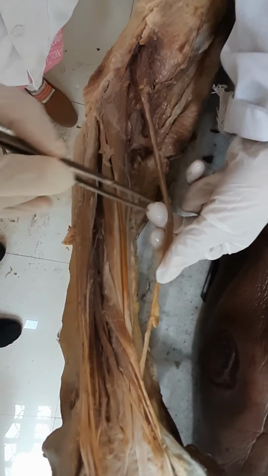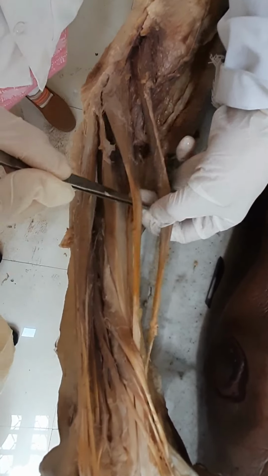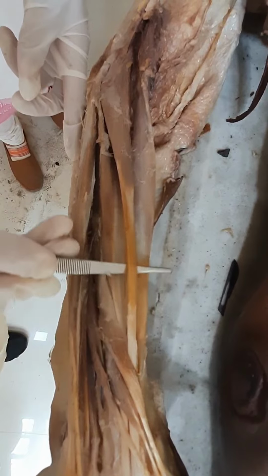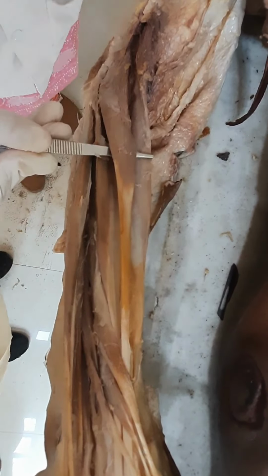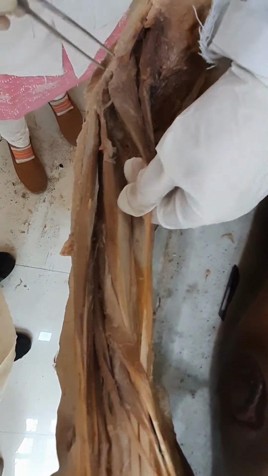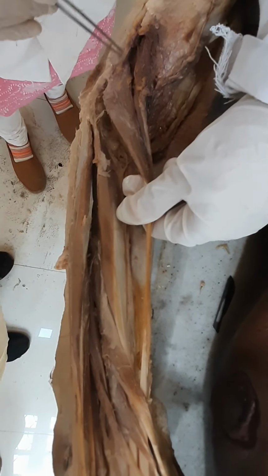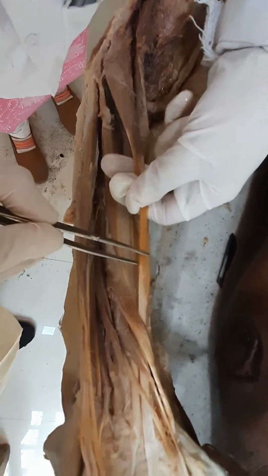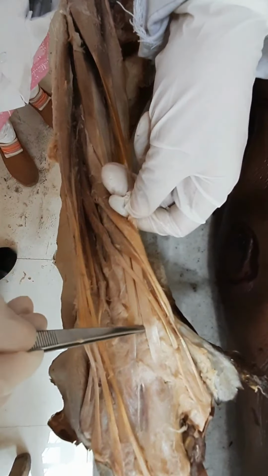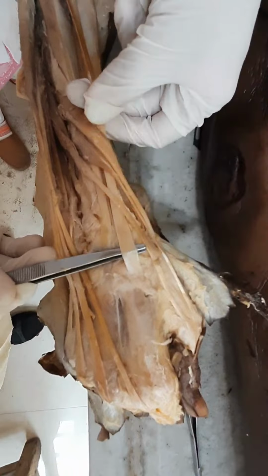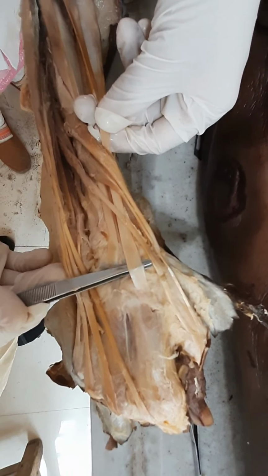Deep to the brachioradialis, second is the extensor carpi radialis longus. This muscle is the extensor carpi radialis longus. It arises from lower 1/3 of the lateral supracondylar ridge of the humerus and as you can see over here, the tendon gets inserted at the base of the second metacarpal.